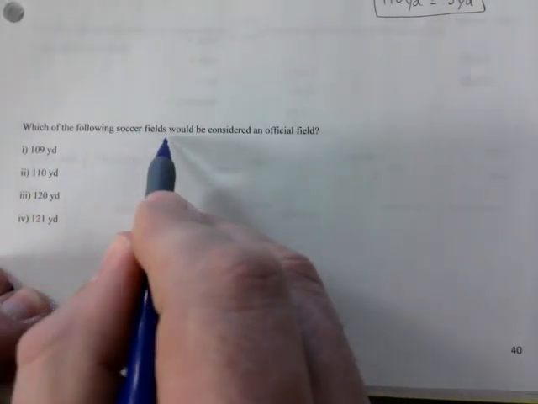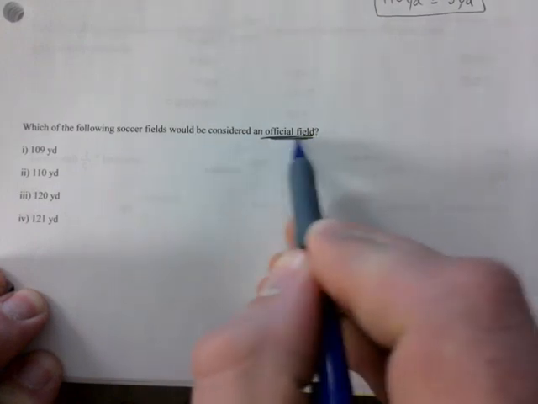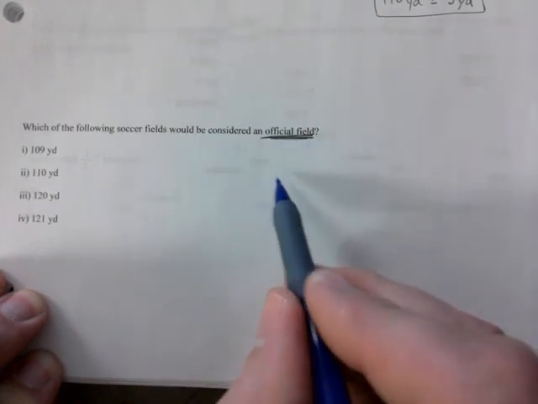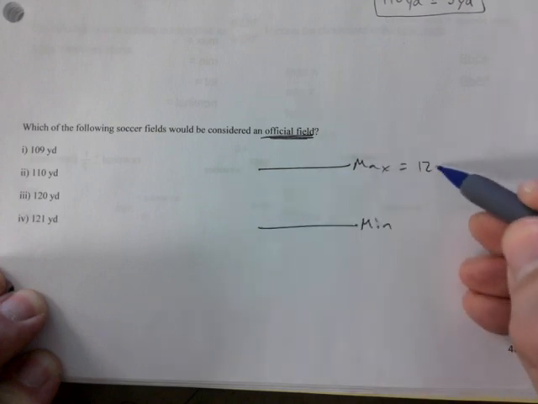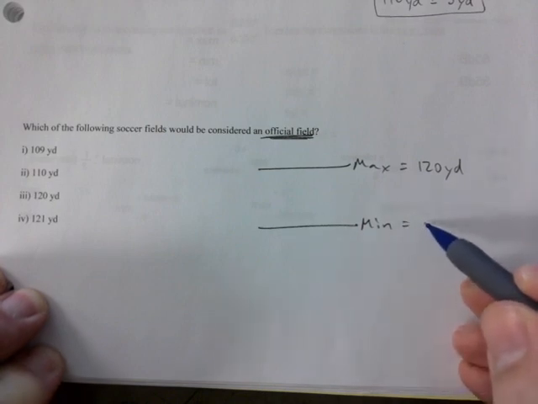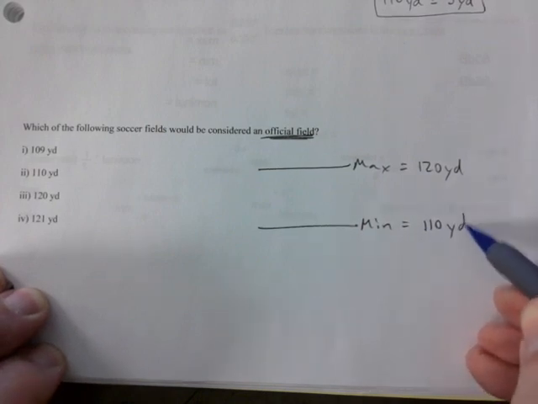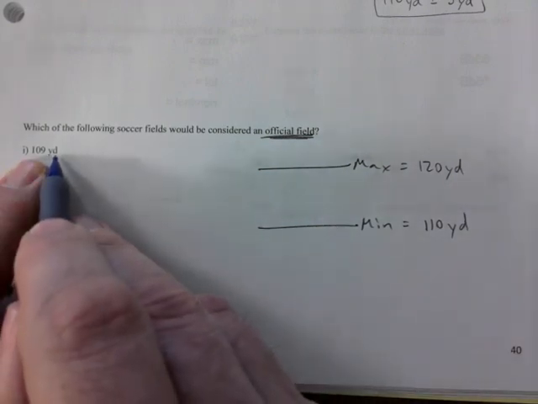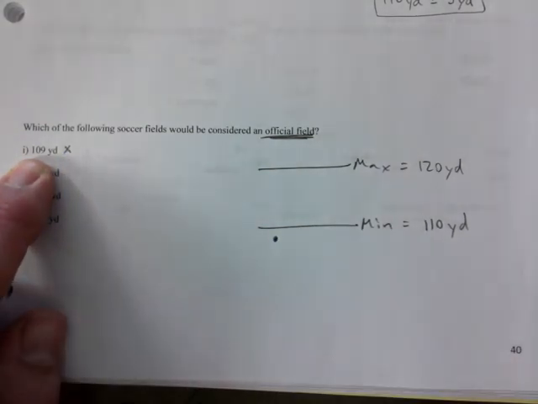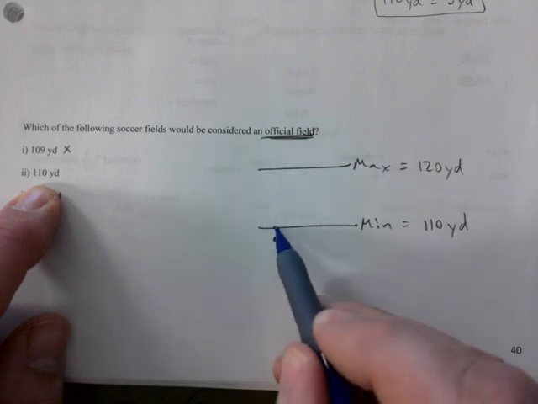This one here. Which of the following soccer fields will be considered an official field? Before you do this, I want you to think of the max and the min. I think it's helpful to think that anything in here is okay. So the max we're told is 120 yards. The minimum we're told is 110 yards. I took it from my information up there. So 109, where does that go? That is over here. It's not going to make it. Not official.